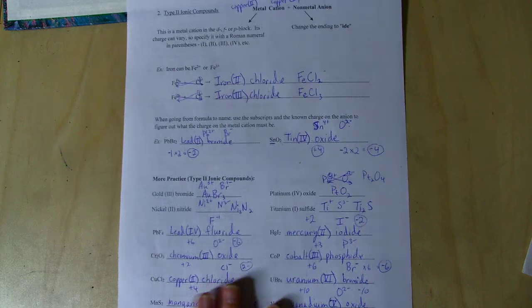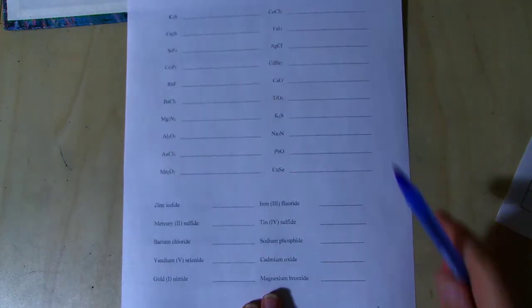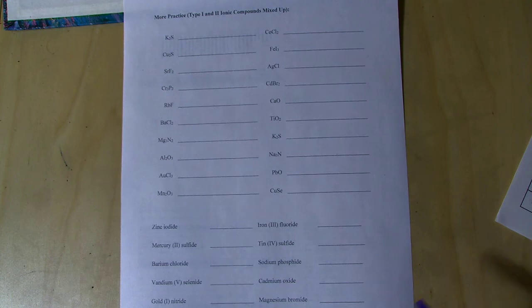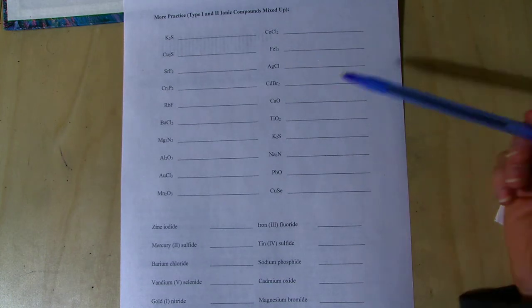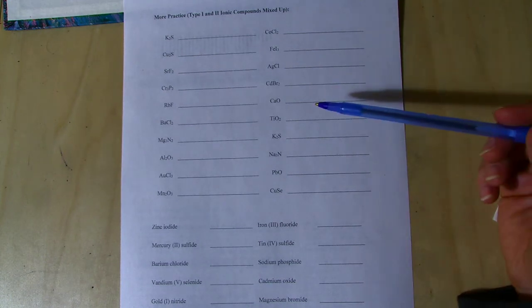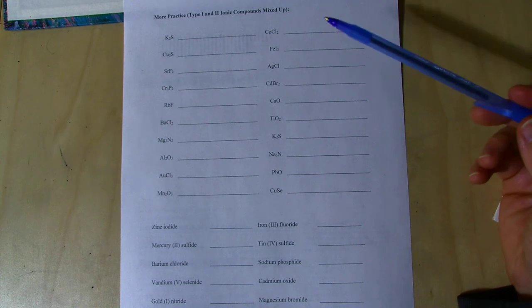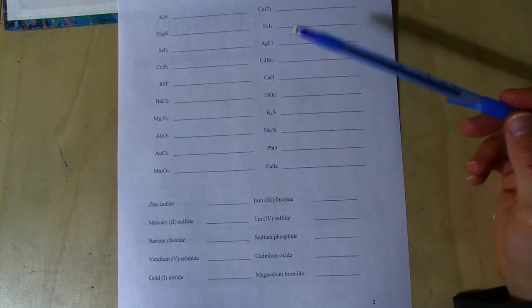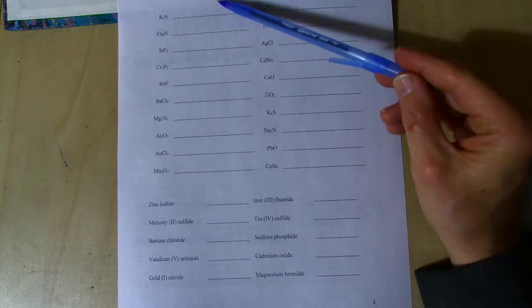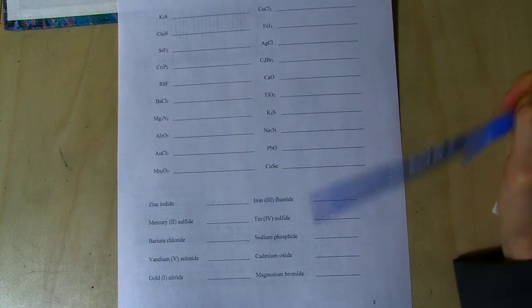Okay, so hopefully you did well on that. If not, or if you made some mistakes, hopefully you found what they were and you won't make them again. Okay, so here, what I want you to do now is pause the video and see if you can figure out which type is which, and then name them accordingly.